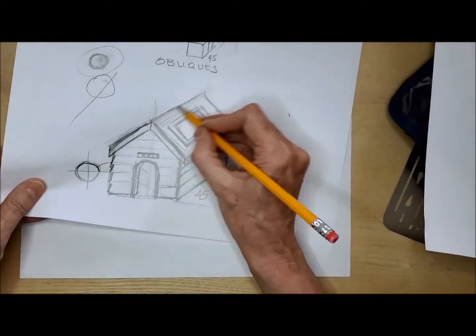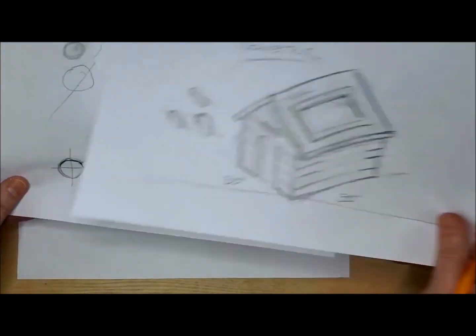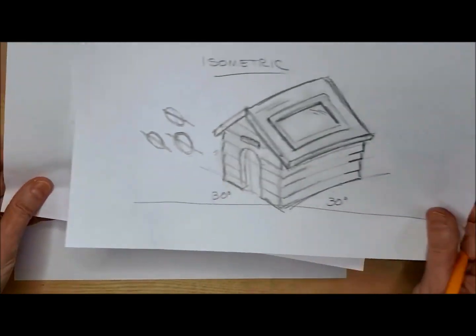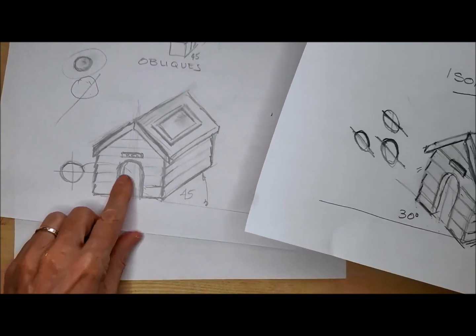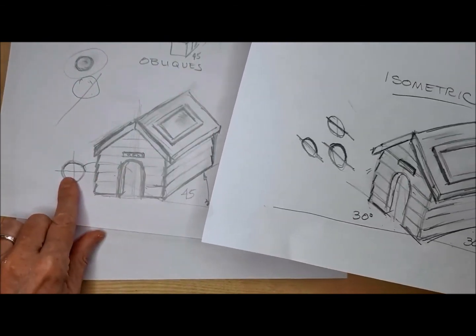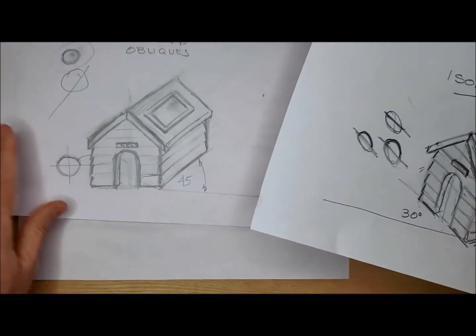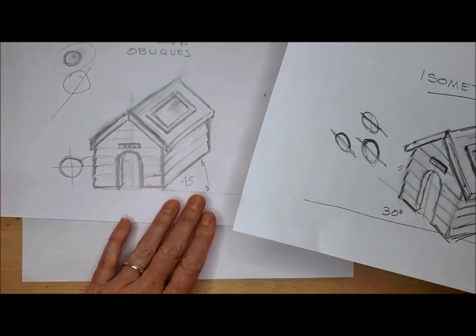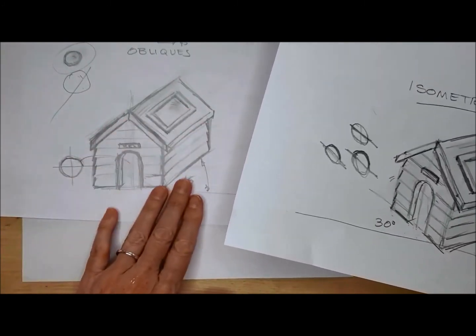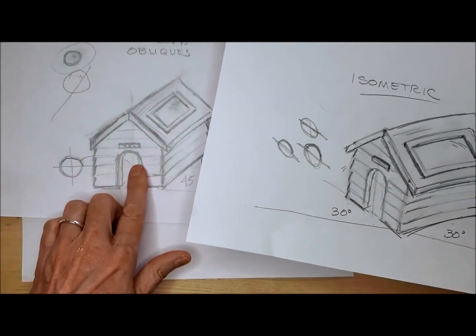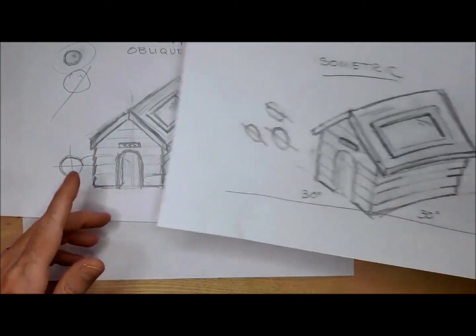Okay, notice they are both three-dimensional drawings. They both pretty much communicate. This one might be a little easier because you're not using ellipses. This is quite often used for kitchen layouts and cabinet drawings because you don't have to worry about doing ellipses for all the knobs and things. But isometrics look pretty nice too.